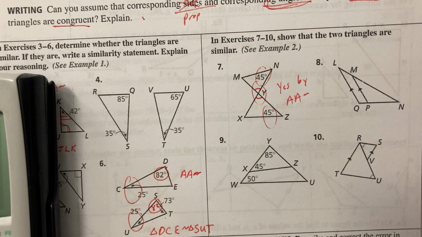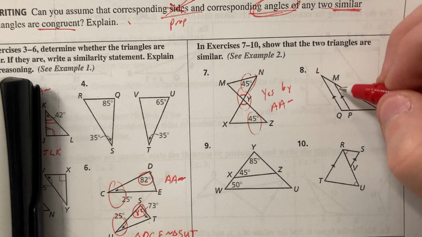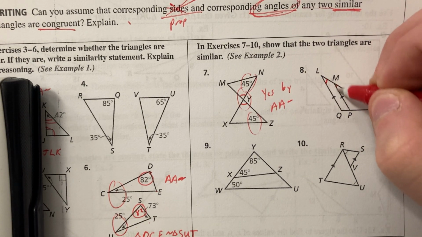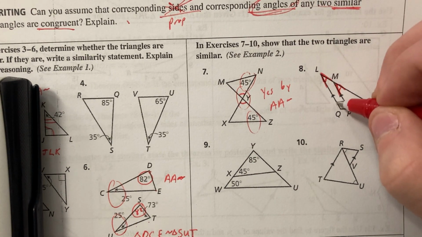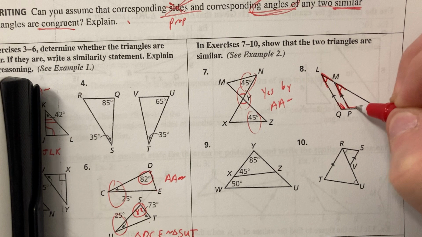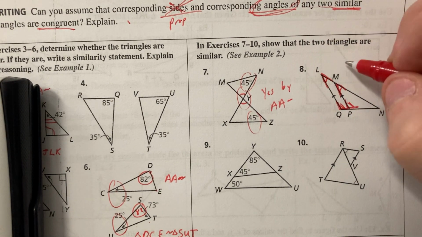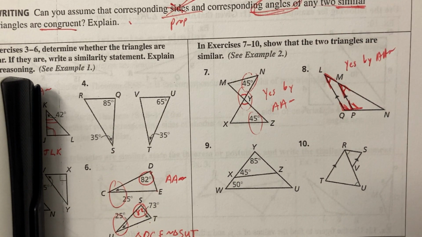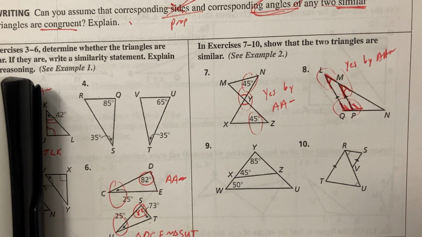Are these two triangles similar? Well, let's see here. Because of the parallel lines, anytime you see parallel lines, you've got to go back to semester 1. When you see parallel lines, you've got angles that are the same. In fact, these two are the same. They are corresponding. And these two are the same. So yes, by angle again, we got two sets of angles, this and that.